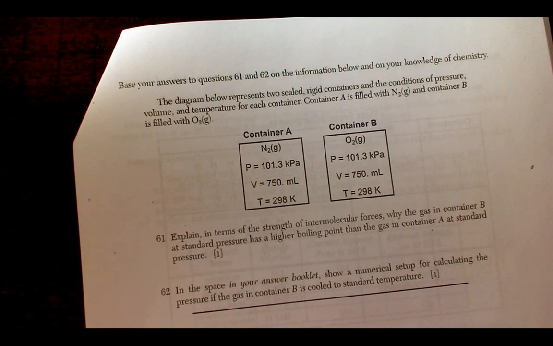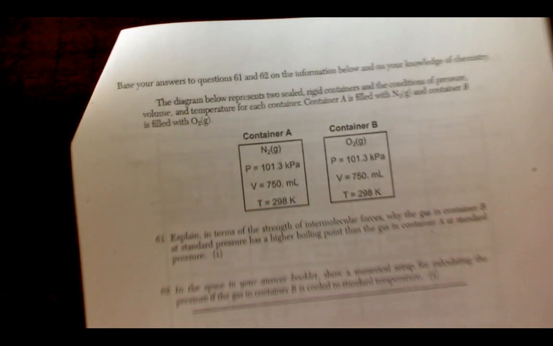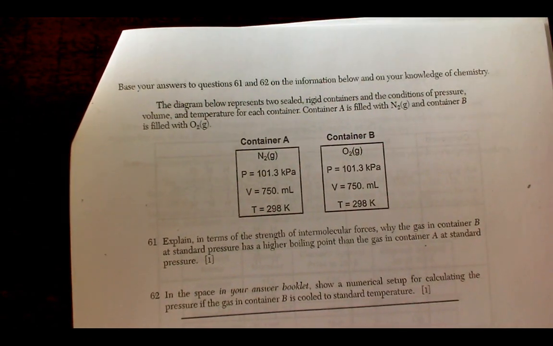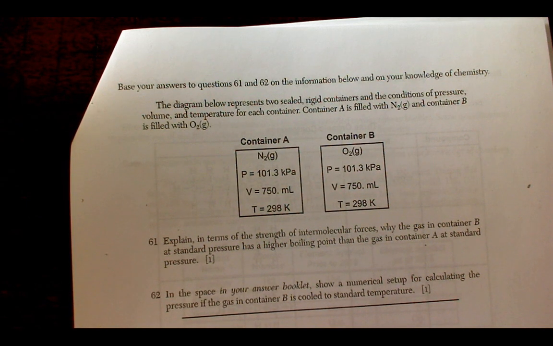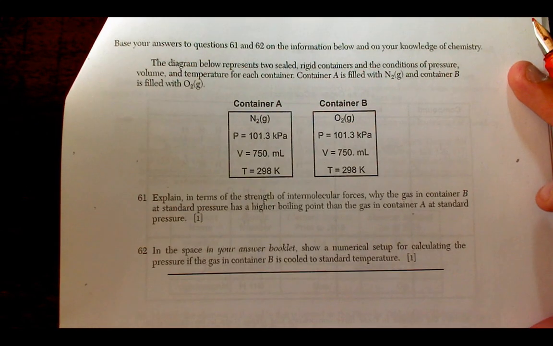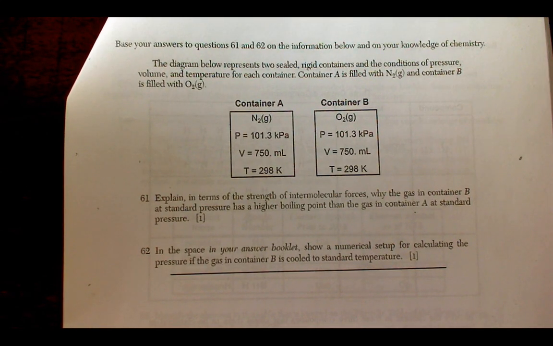Next page, 61. Diagrams of gas. It says the diagram below represents 2 sealed rigid containers with conditions of pressure, temperature, and volume given. One is N2 and the other is O2. Doesn't really make a difference. All right, 61. State in terms of strength of intermolecular forces why the gas in container B has a higher boiling point than the gas in container A at standard pressure.